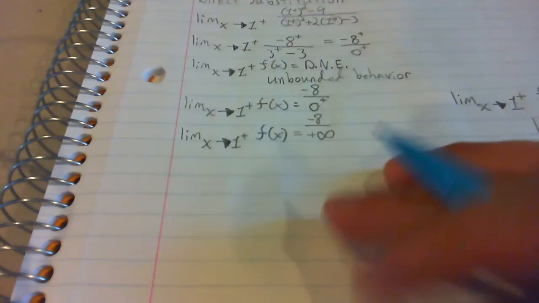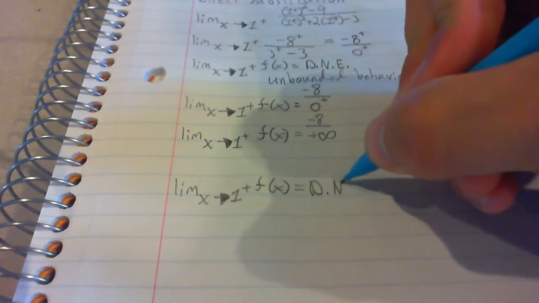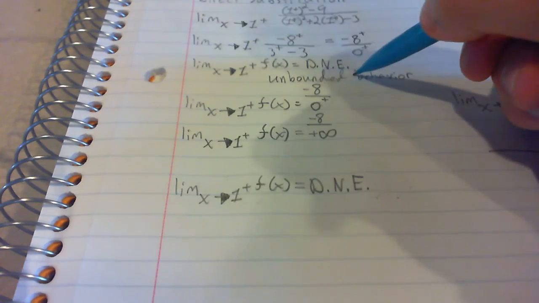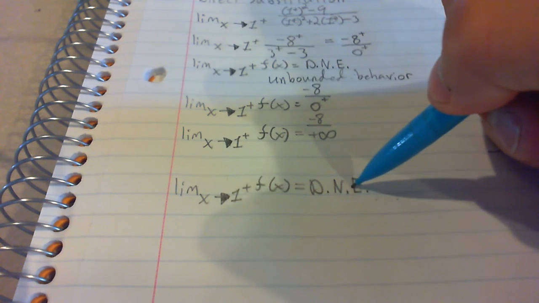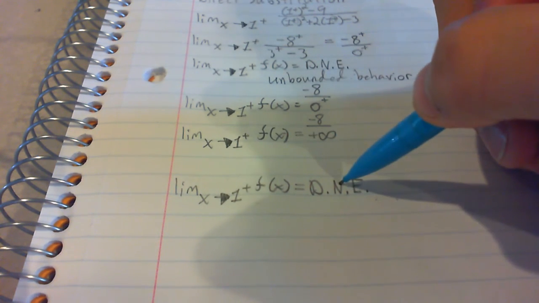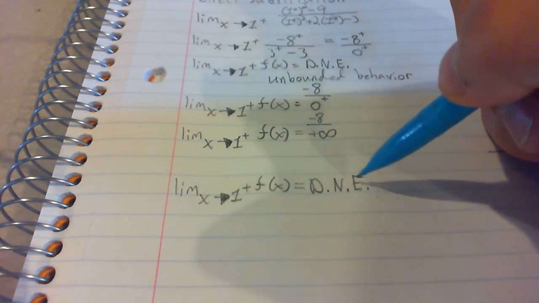Regardless, our final answer is negative infinity, although we could simply leave it at: the limit as x approaches 1 from the right of f of x does not exist. As previously stated, you can say because of unbounded behavior, you can say because we divided by 0. The point is, technically, the limit does not exist. And that's all.